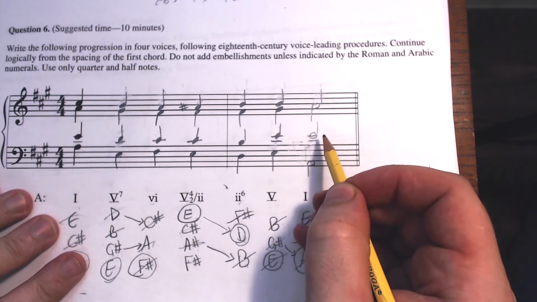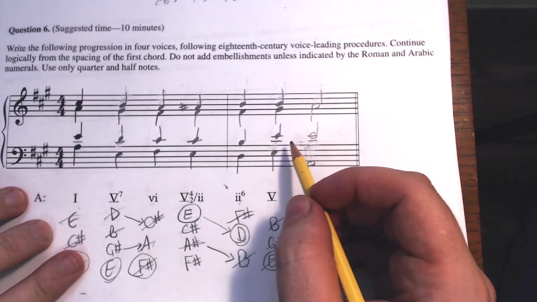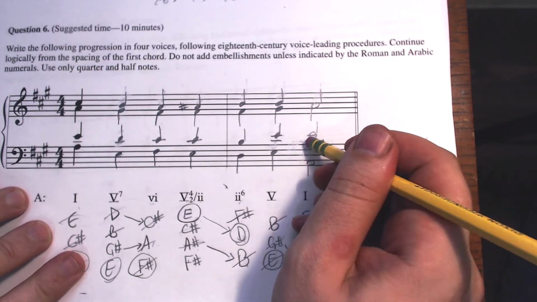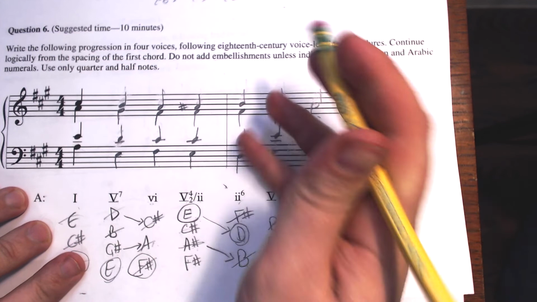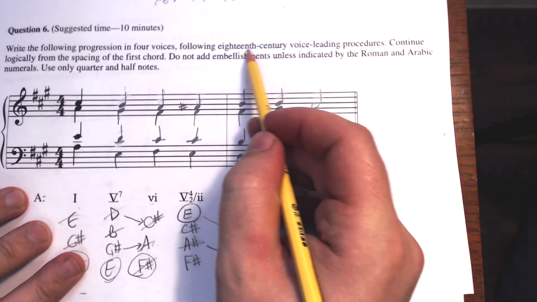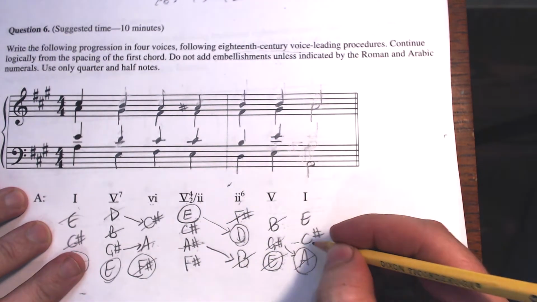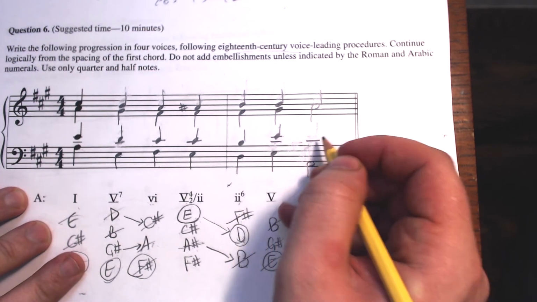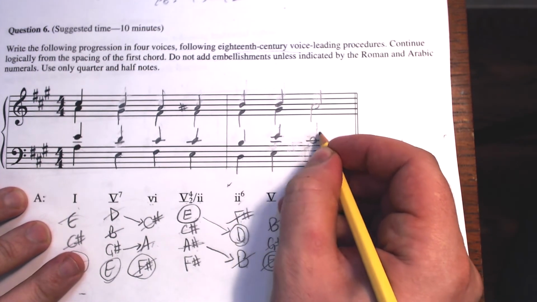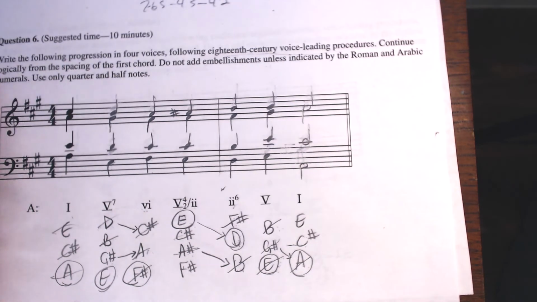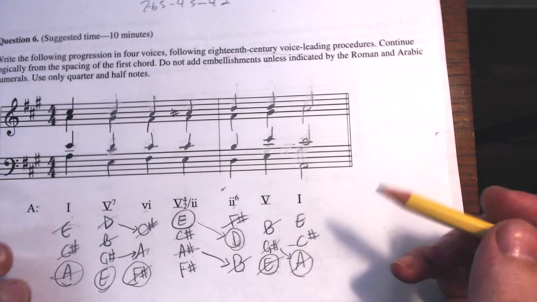Maybe in other kinds of music you could, but not for what they're asking you to do, following 18th century voice leading procedures. You have to have the third of the chord. So at a cadence, you can omit the fifth of the chord and triple the root. That's okay. So you could write that, and that would be fine.